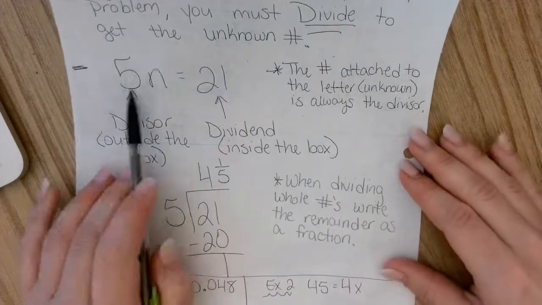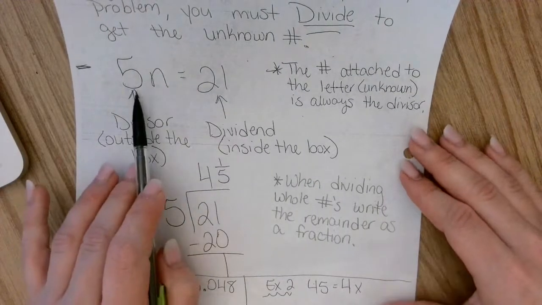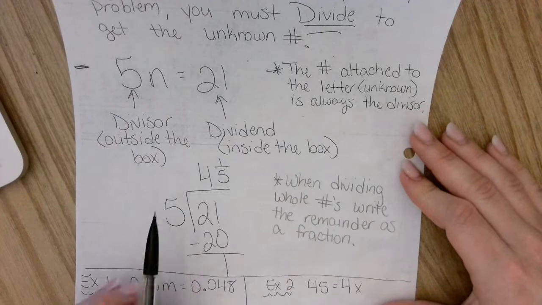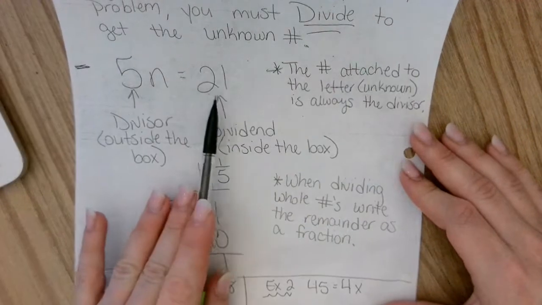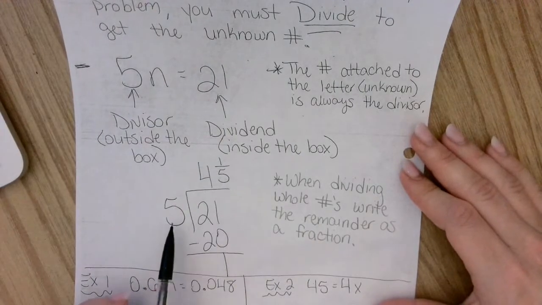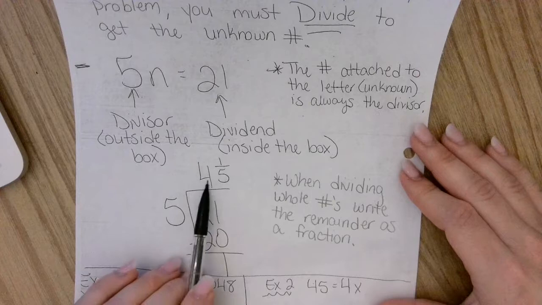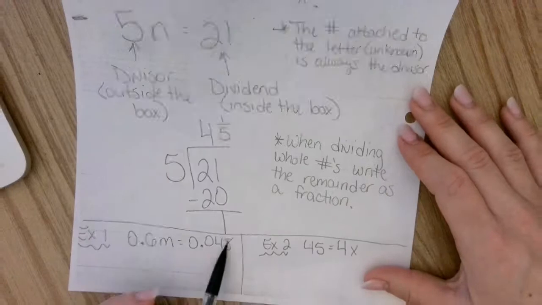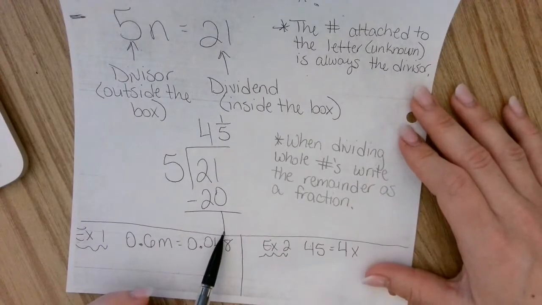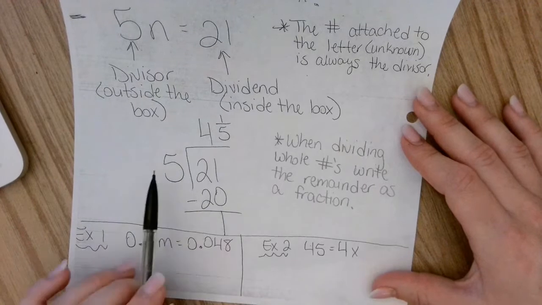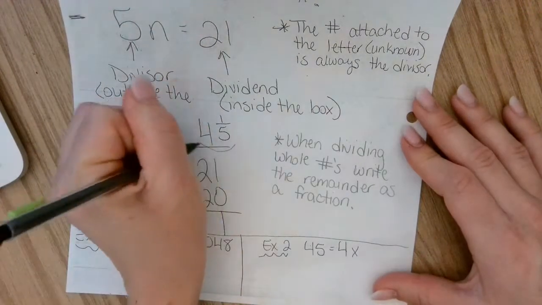So again, this 5 is my divisor. So I'm going to put this 5 on the outside of the box right here. This 21 is the dividend, so I'm going to put the 21 inside of the box. And I'm just simply going to divide. So 5 can go into 21 4 times. So 4 times 5 is 20, of course. And I'm left with 1. So the way I'm going to write that remainder is I'm going to write it as 1/5. So 1 over 5. So this will be my answer.